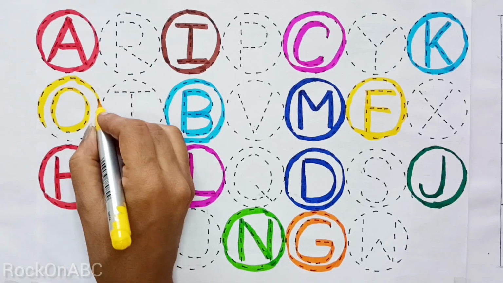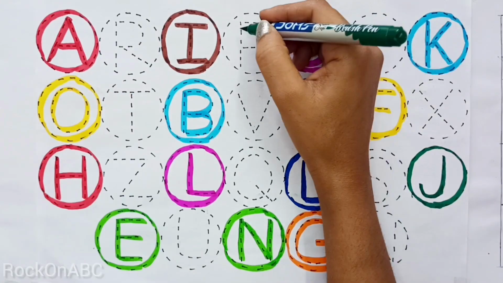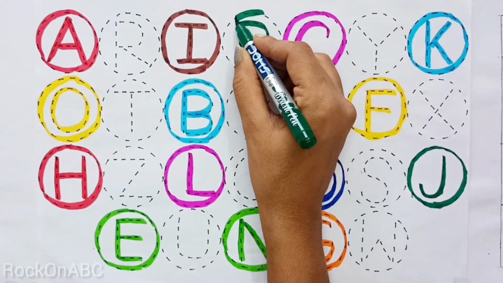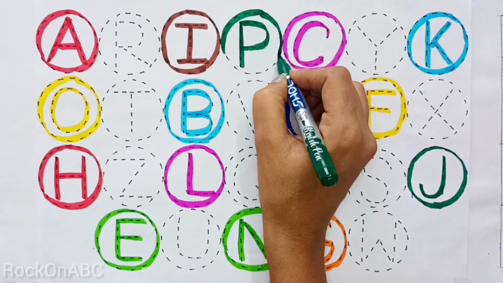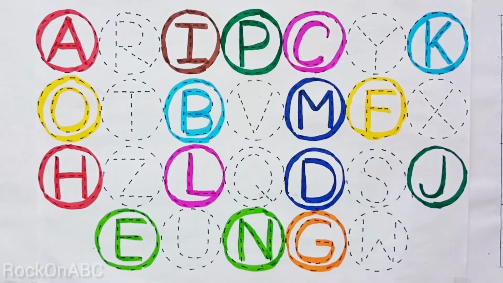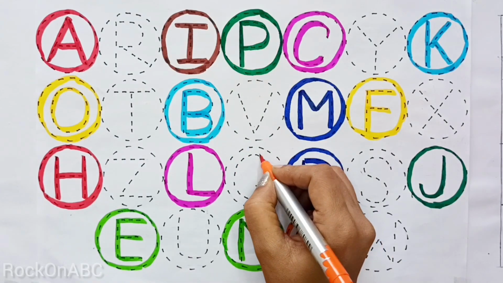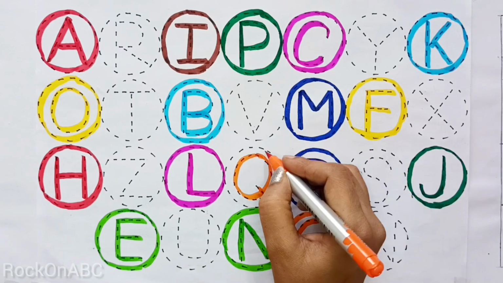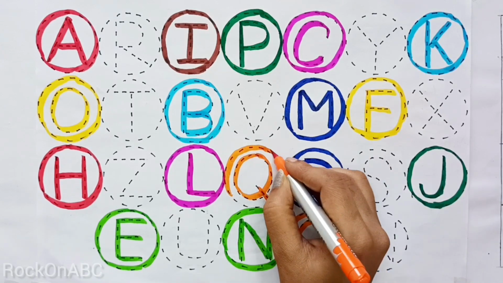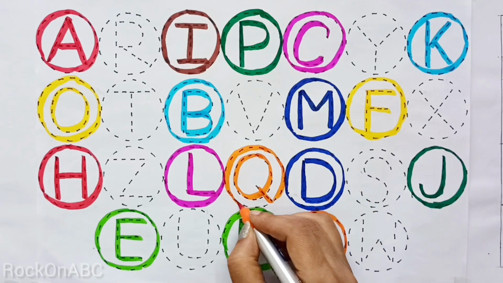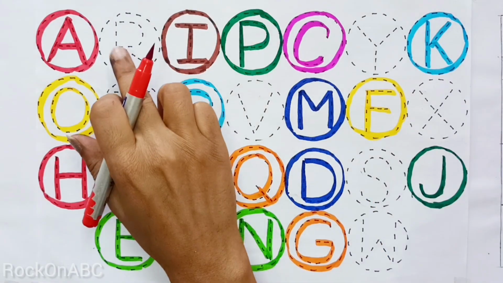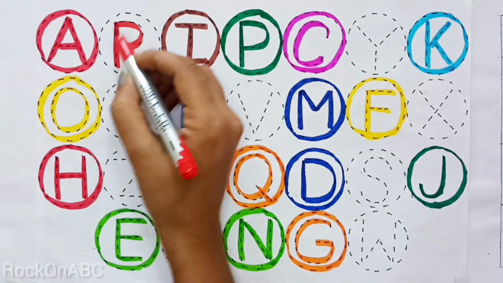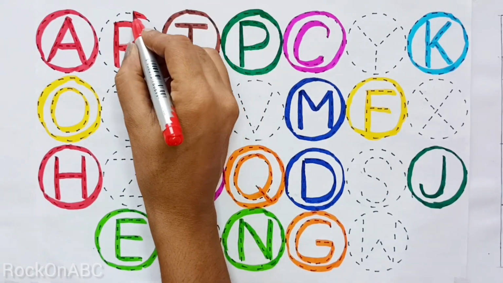Bottle green color P. P is for peacock. Next is Q. Orange color Q. Q for queen. Next I am going to press R. Red color R. R is for ring.